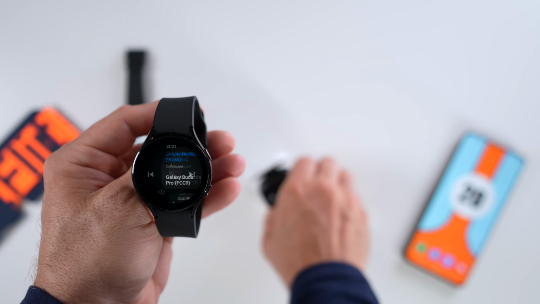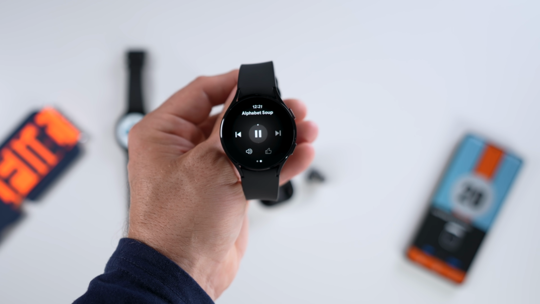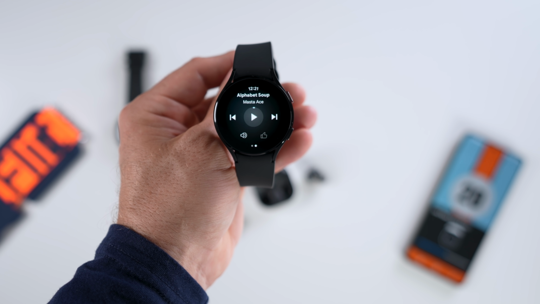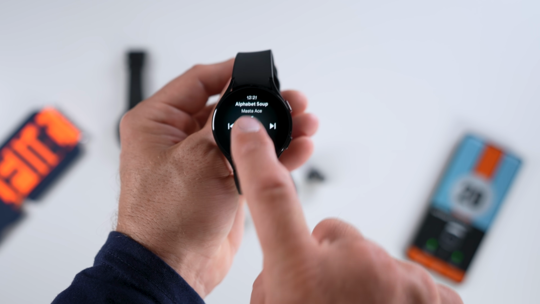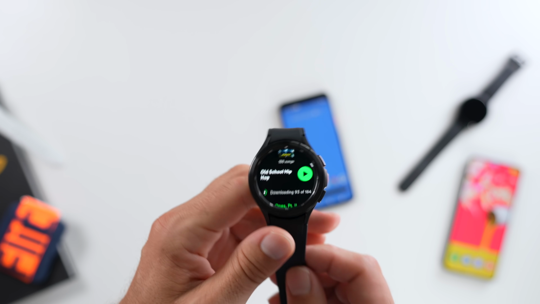That's number one. Number two is that you will need your earbuds. I have the Galaxy Buds 2 connected. You will not be able to listen to this via the speakers on your watch. Again, Spotify is the same. You have to have headphones in order to listen to your YouTube Music. So the choice is basically all yours.